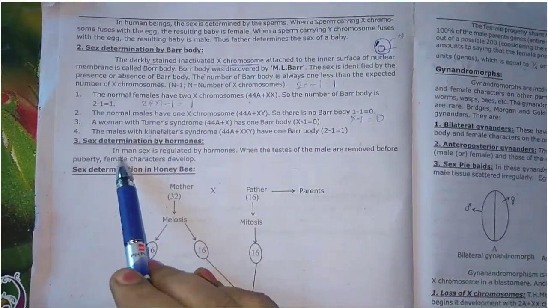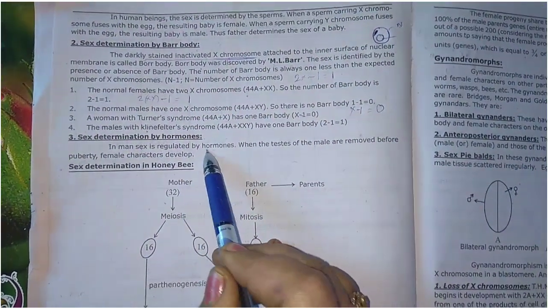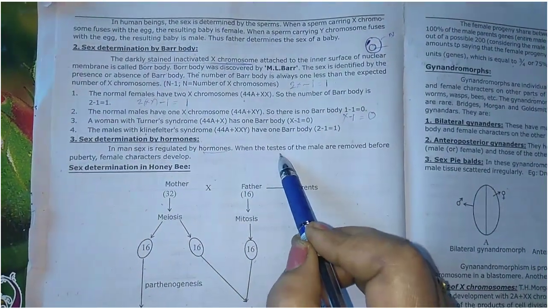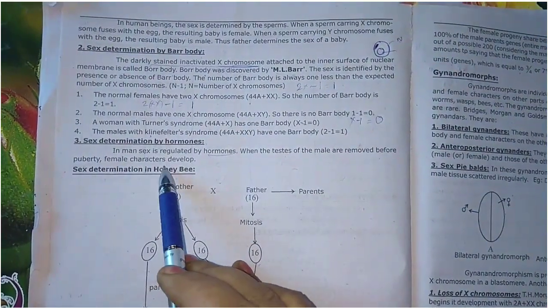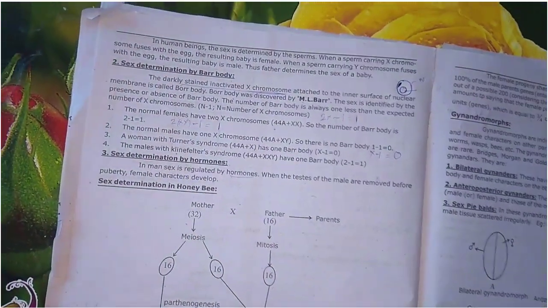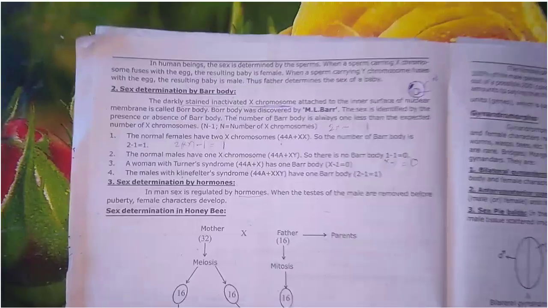Then the sex determination by hormones. In man, sex is regulated by hormones. When the testes of the male are removed before puberty, female characters develop. Okay, this is about the sex determination in man.